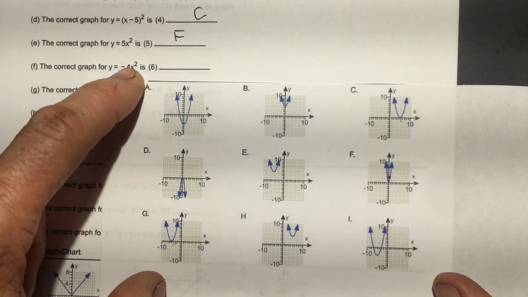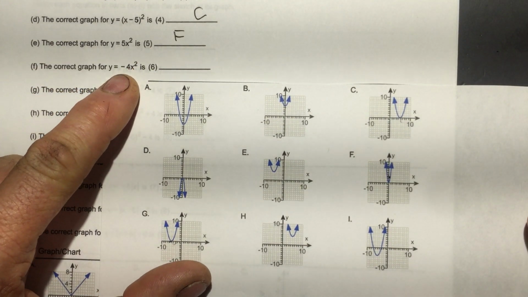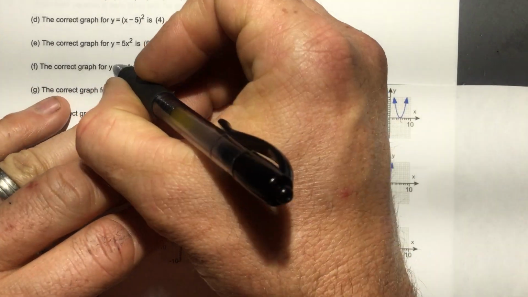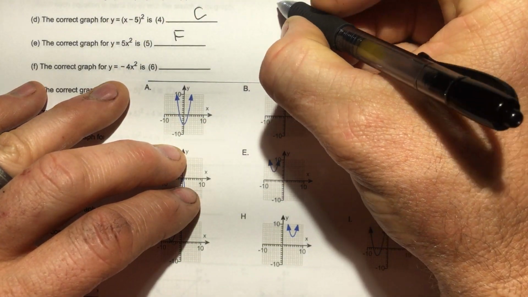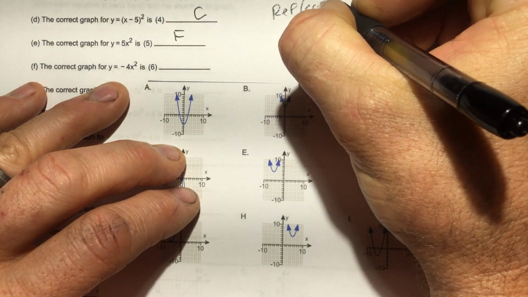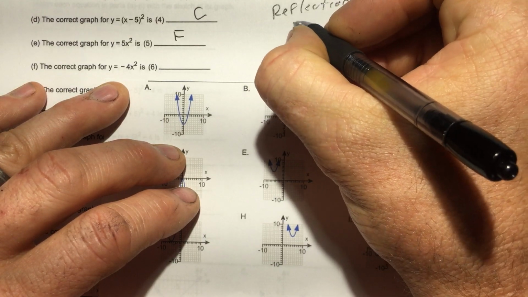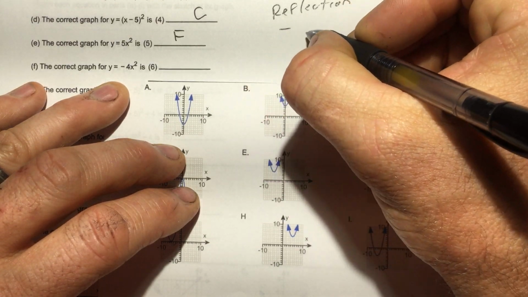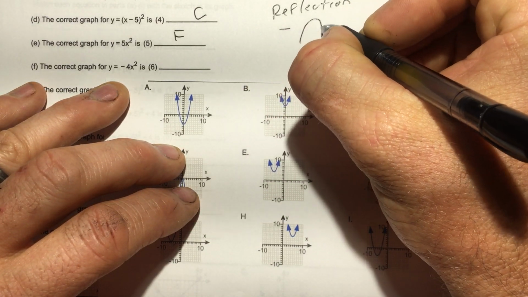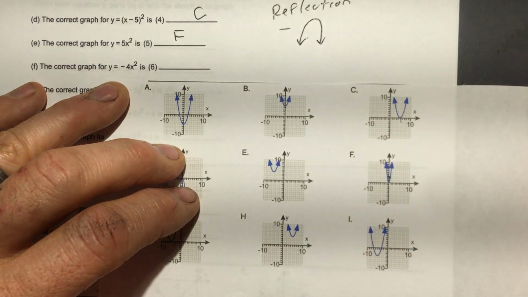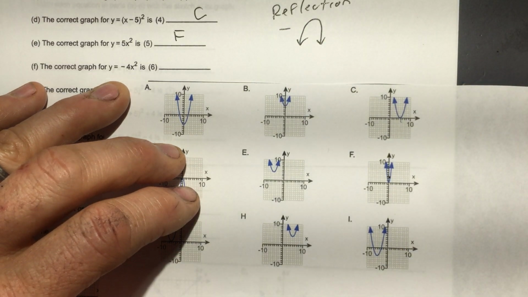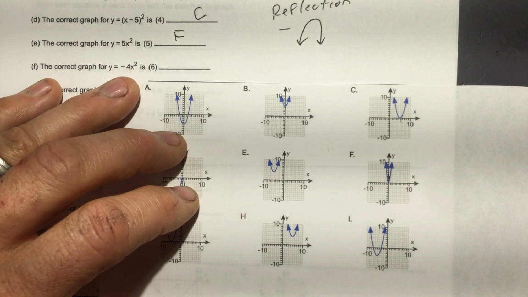Okay. All right, now we didn't talk about this. When you have a negative, a reflection. When you have a negative in there, it's going to reflect it, which makes it go down like this. Okay, so I didn't talk about that a minute ago. I just kind of forgot about it, I guess.